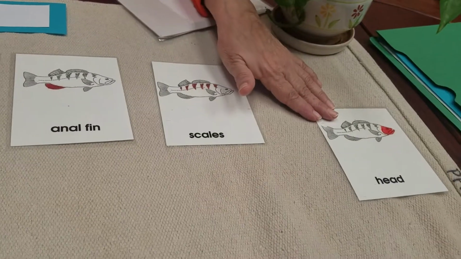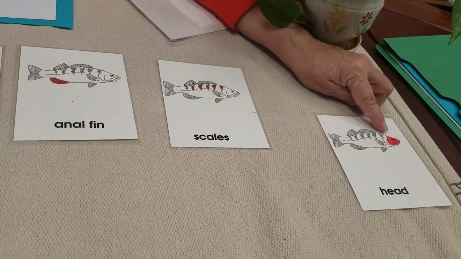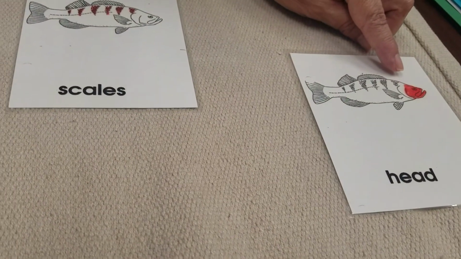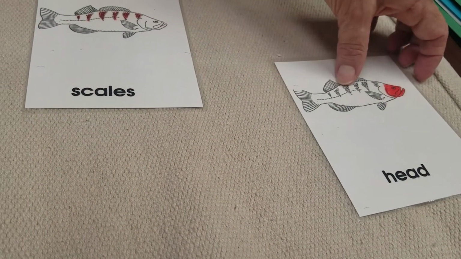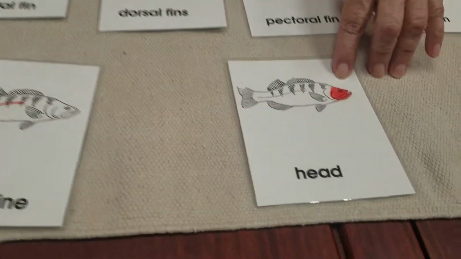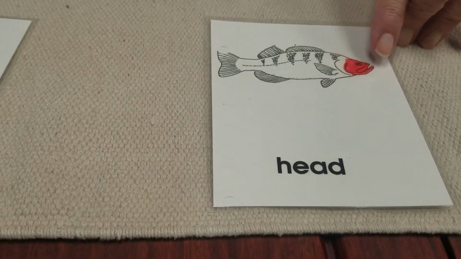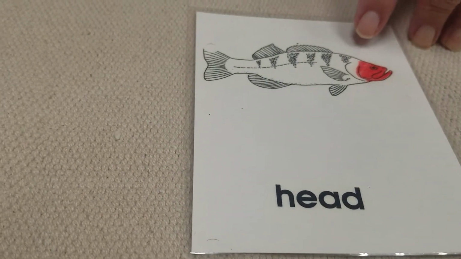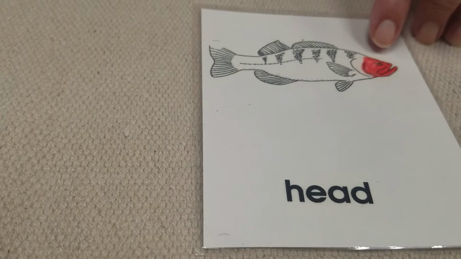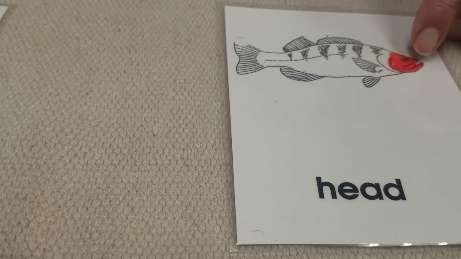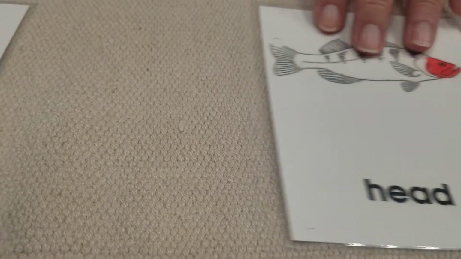This is the head. The head has the eyes. The head also has the nose and the mouth. A fish underwater can actually see, and it can smell, and it can feel and taste, just pretty much the way we do, but in a different sense. So it has the eye, it has the nostrils or the nose, and it has the mouth.